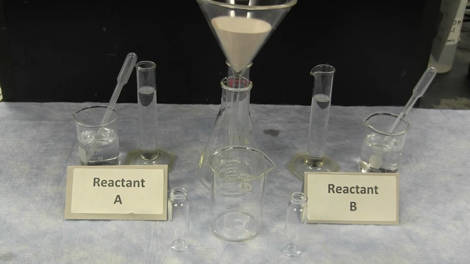This first reaction setup looks at the combination of two reactants, the identities of which are given in your unknown. When these two reactants are combined, they will form a precipitate. And then, through additional experiments, it can be determined what the identity of the limiting reactant is.